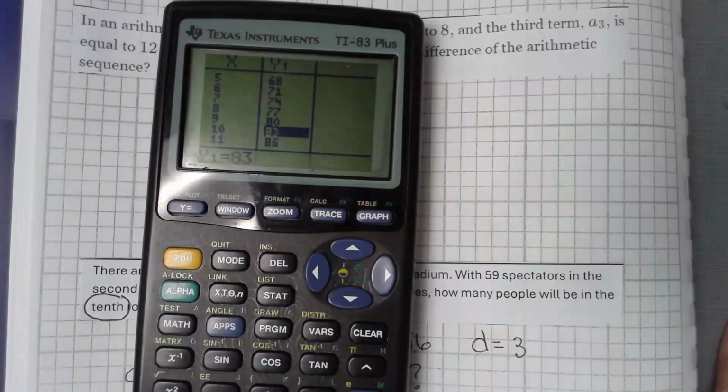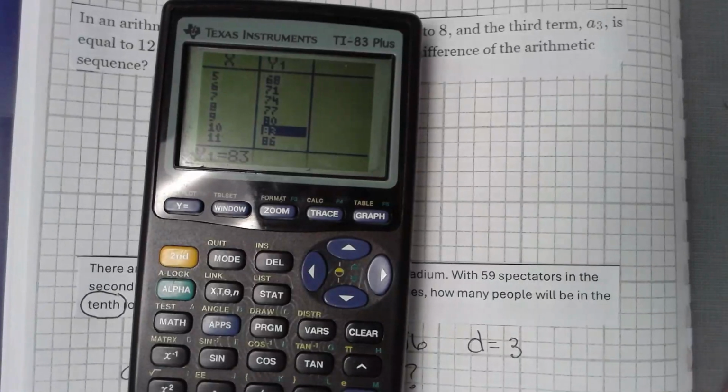For my video, the children will not be able to see this, but I'm just going to do y equals. You need to start it with y equals or f of x or something equals, and then what we said is 56 plus 3 parentheses x minus 1. And there's our line.